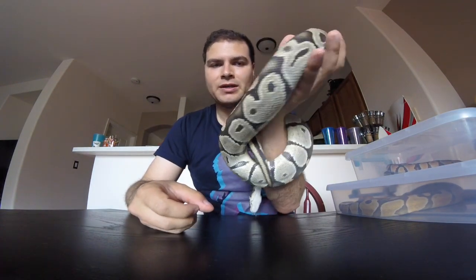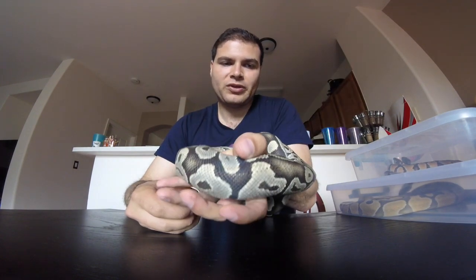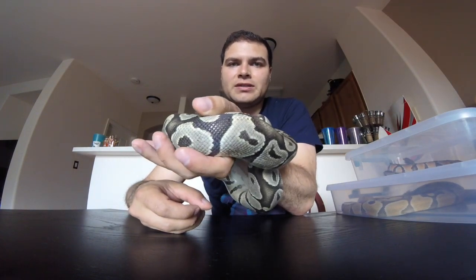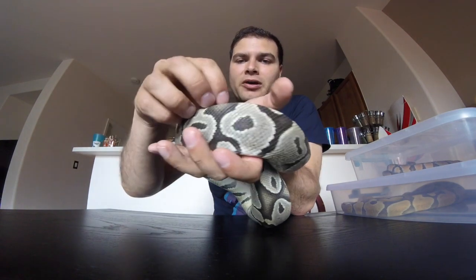So that is the difference between codominant and dominant. Alright guys, next up is Casper. Casper is a recessive trait. He is called a ghost ball python.